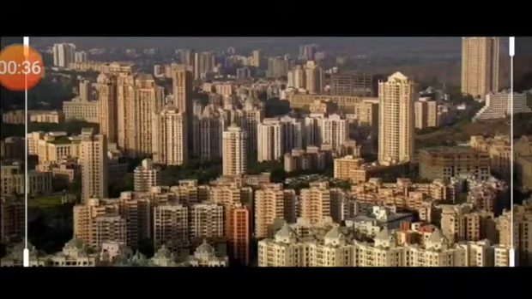Then the question will come, why is there variation in this pattern? What are the factors behind the different kinds of settlement patterns? Number one is relief features. Relief features, you know, the types of landform.